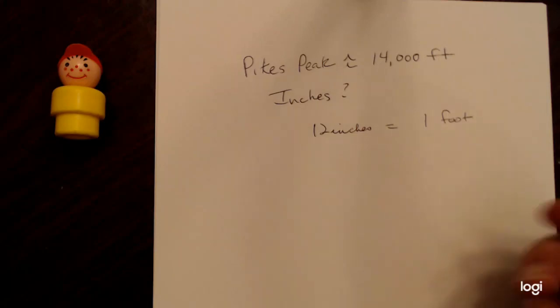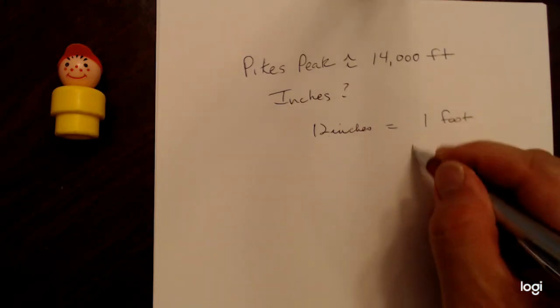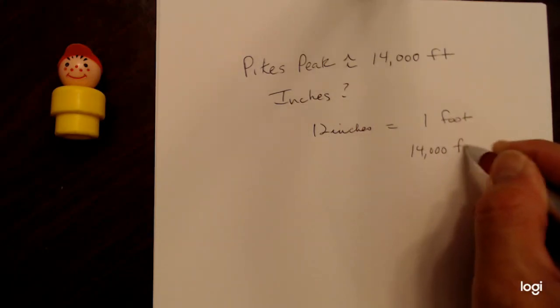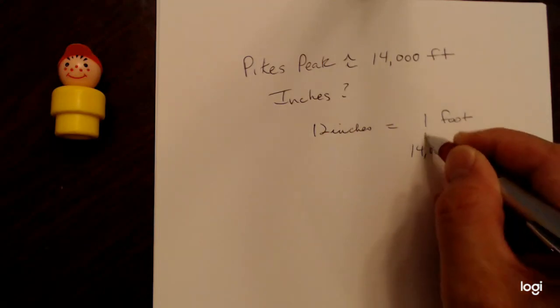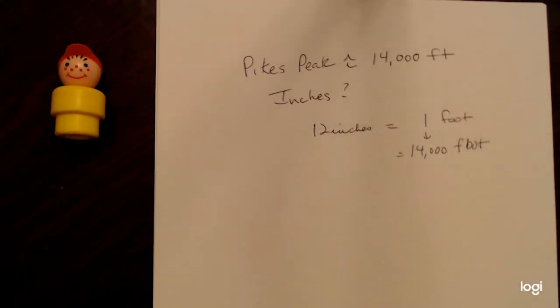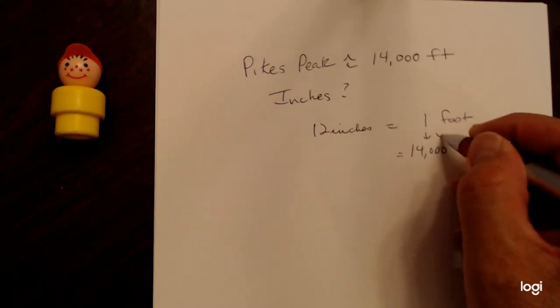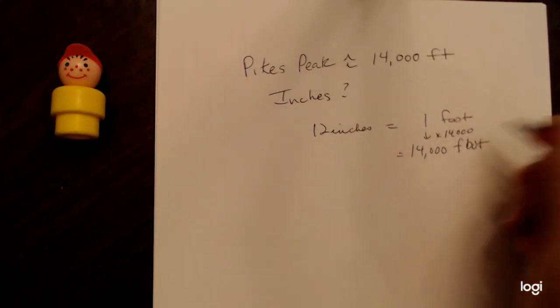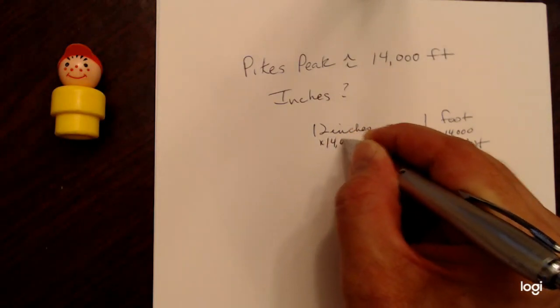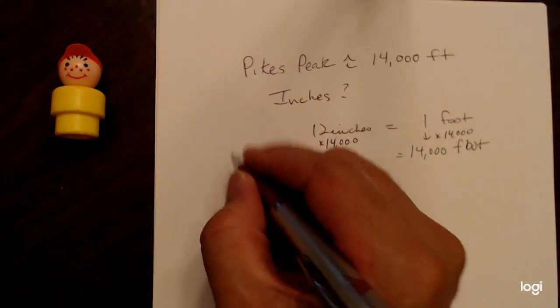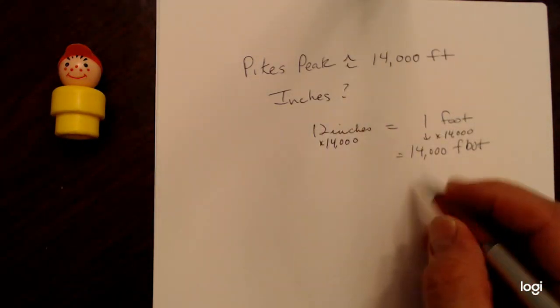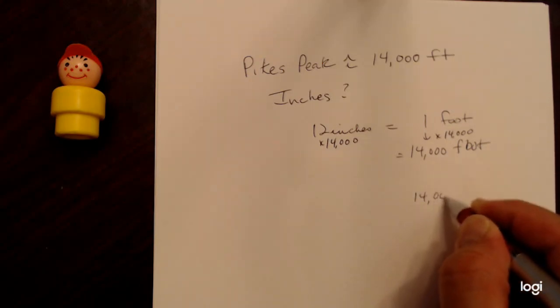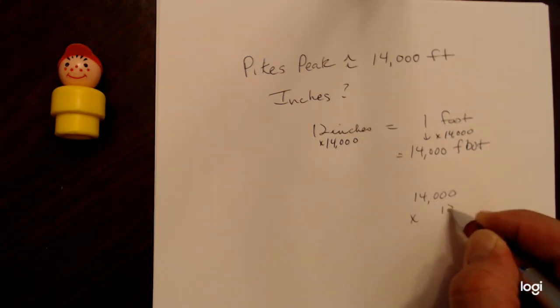If I know that 12 inches equals 1 foot, I want to know how many inches are in 14,000 feet. So I'm going to multiply this by 14,000. I'm going to go over here to the side and do 14,000 times 12.